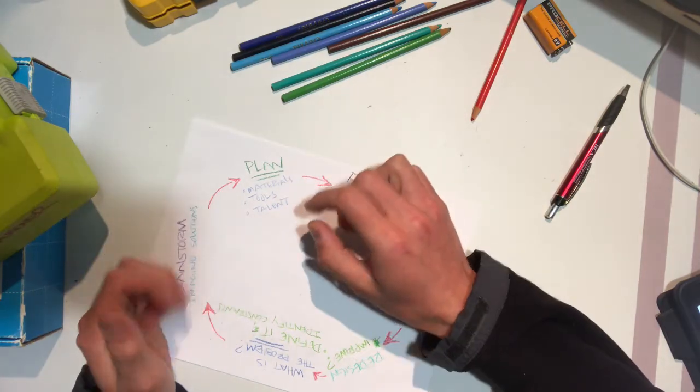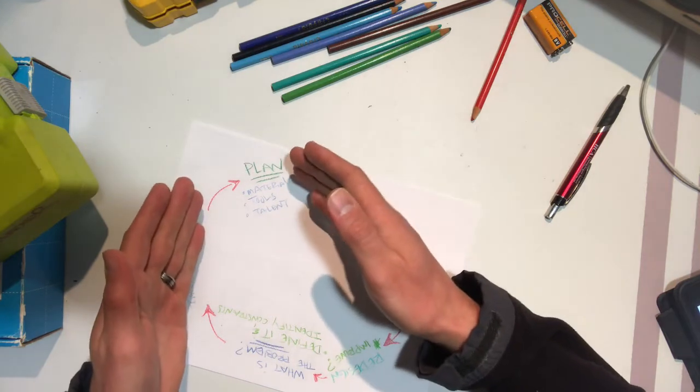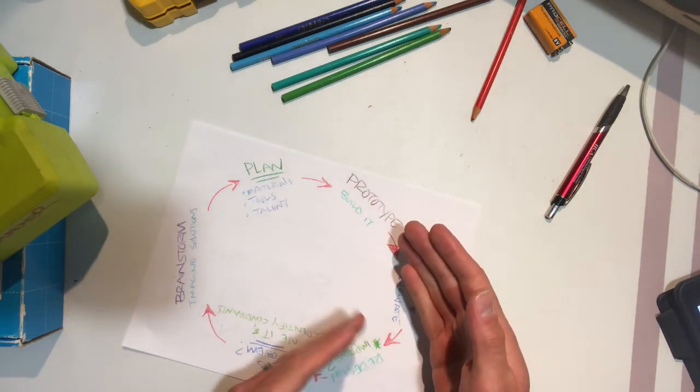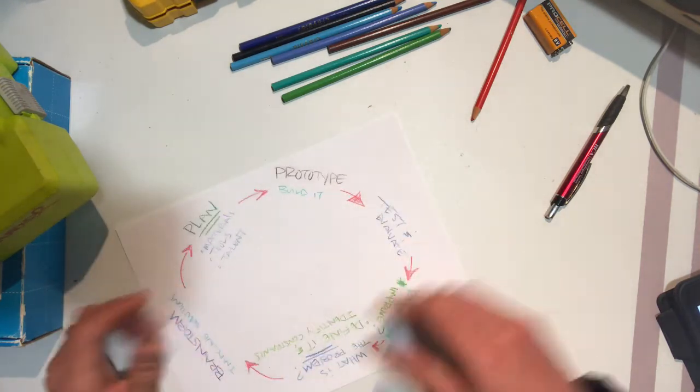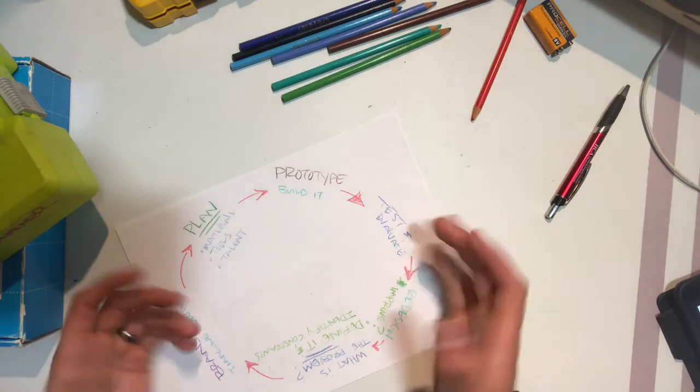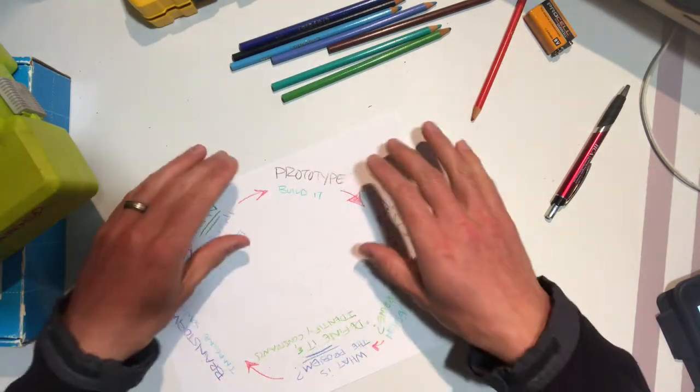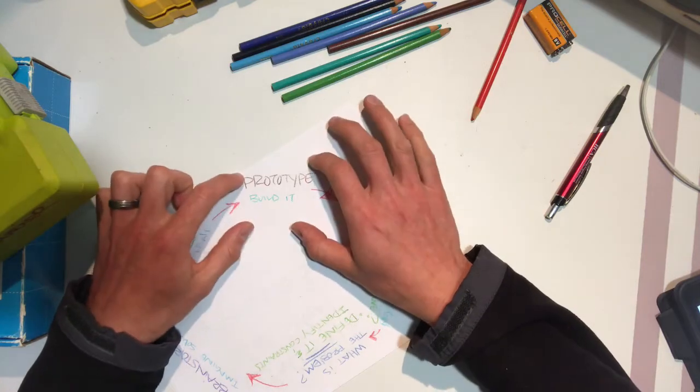Without a really good plan, without really having that preparation in place, it's going to be really challenging to do the next step, or any of the following steps for that matter, efficiently and effectively. So once you have your materials, you have your plan, the next step is essentially to prototype.